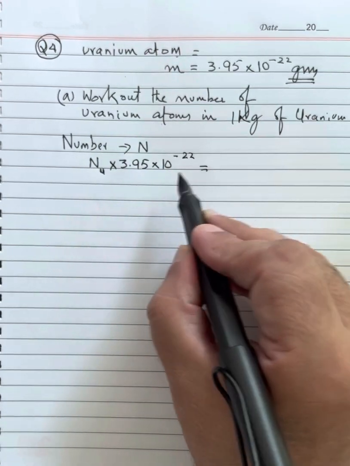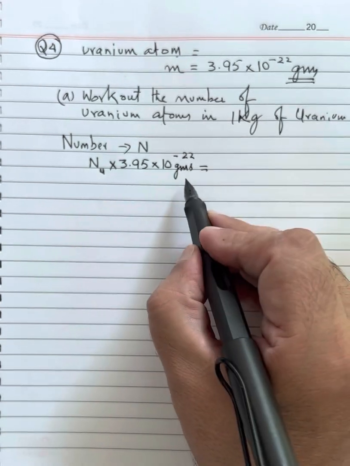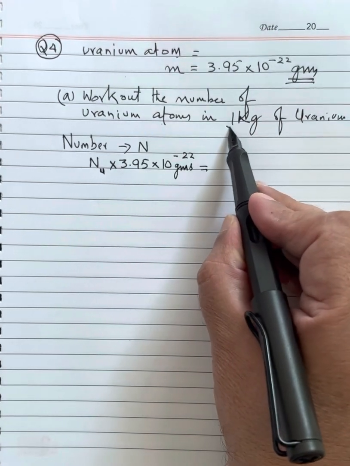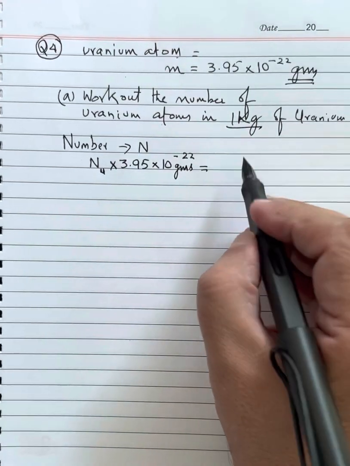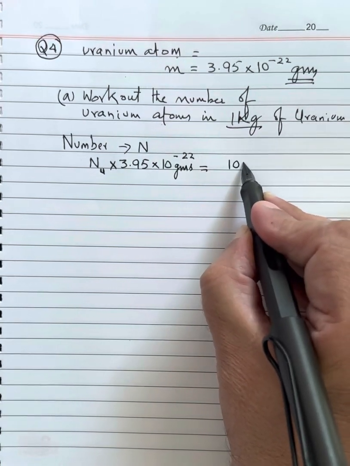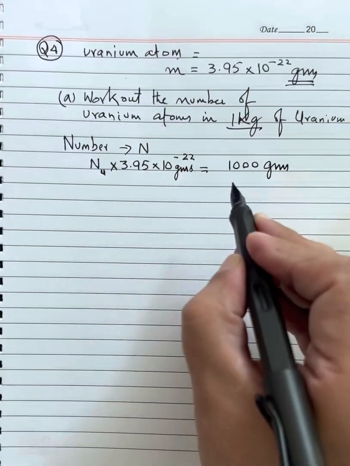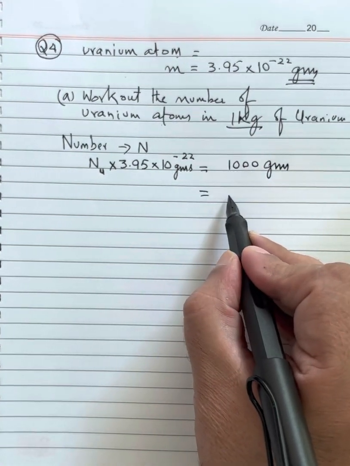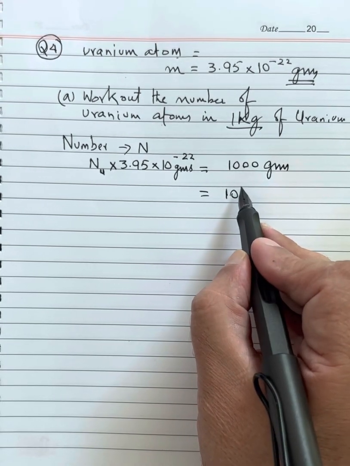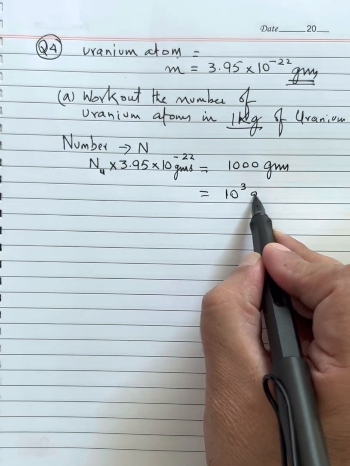1 kg, and because we are using the unit of grams, how many grams are there in 1 kg? 1000. So all of this should be equal to 1000 grams, or we could say 10 to the power 3 grams.